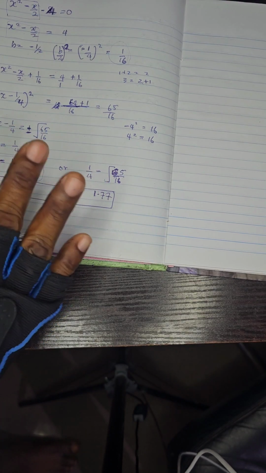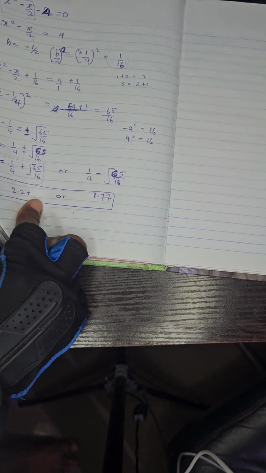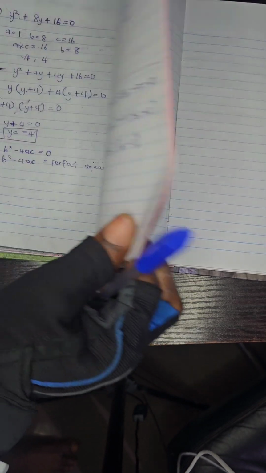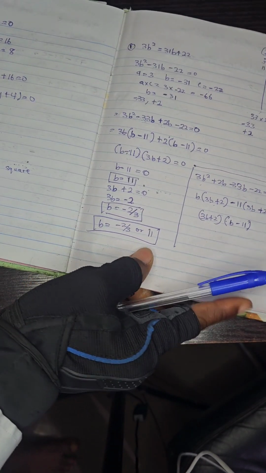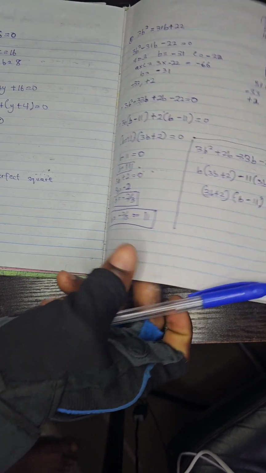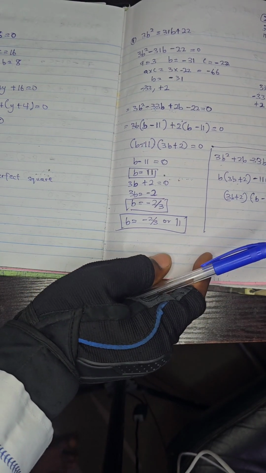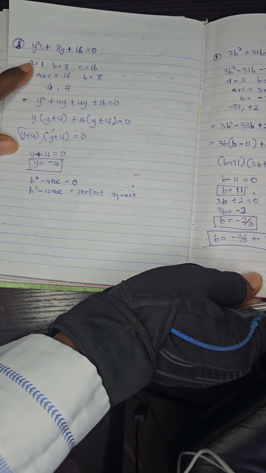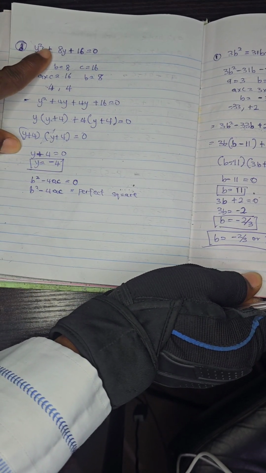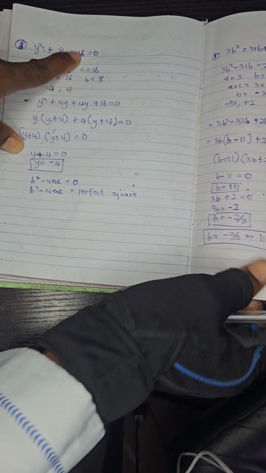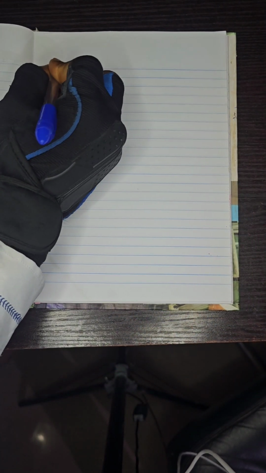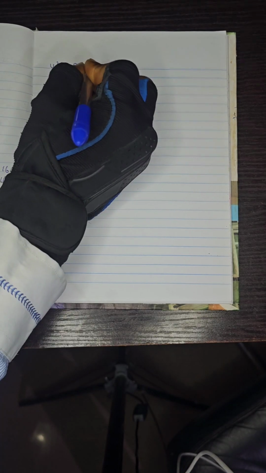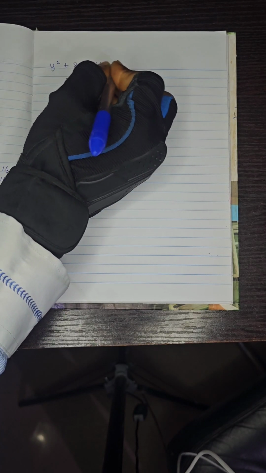This is how to solve using the completing the square method. You know how to prove that this thing is working. I'll look for one of the examples we did in our previous class and we'll try to solve it using the completing the square method. Let me take this example. We solved in our previous class, y squared plus 8y plus 16 equal to 0.